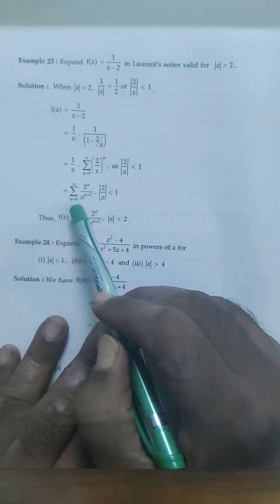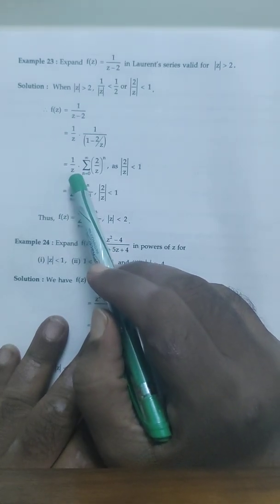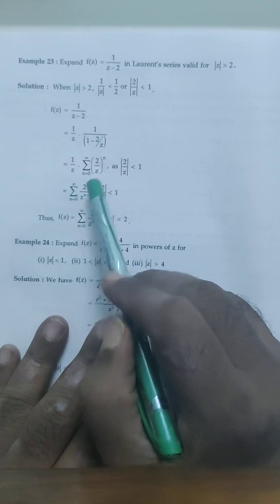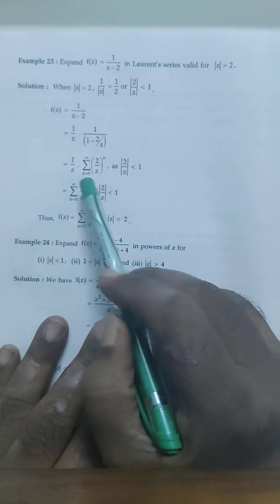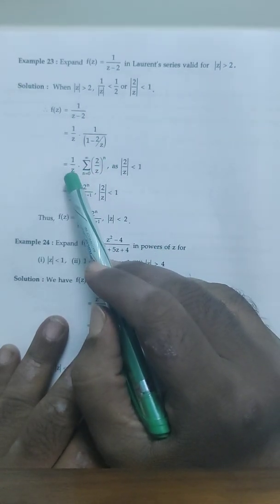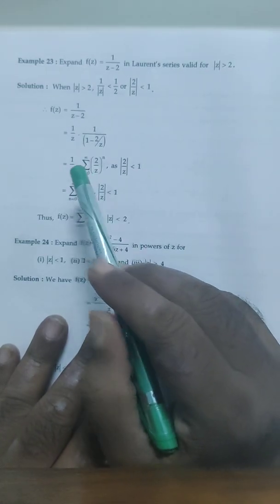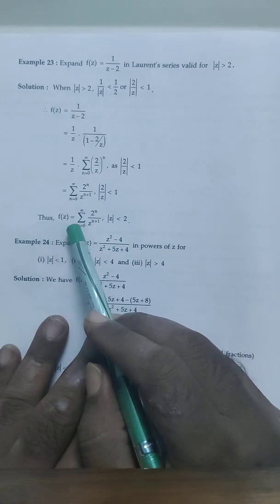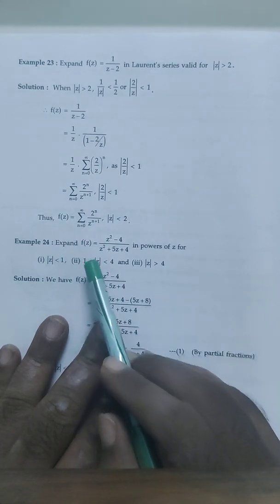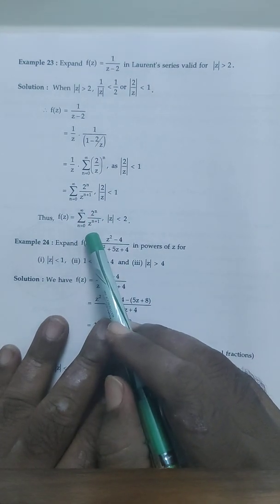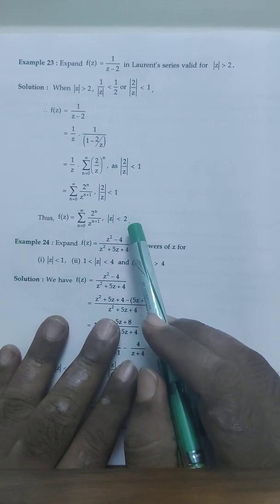Equal to summation n goes from 0 to infinity. Here we put z in the summation. Therefore, we get 2^n as it is, z^n and z, that is z^(n+1), with |2/z| < 1. Thus, f(z) = summation n goes from 0 to infinity 2^n / z^(n+1), |z| > 2.